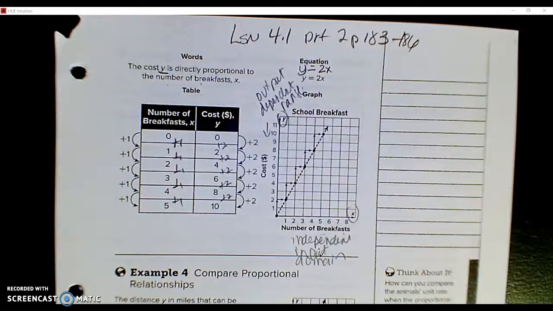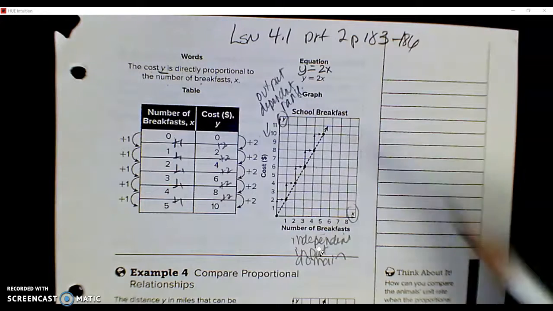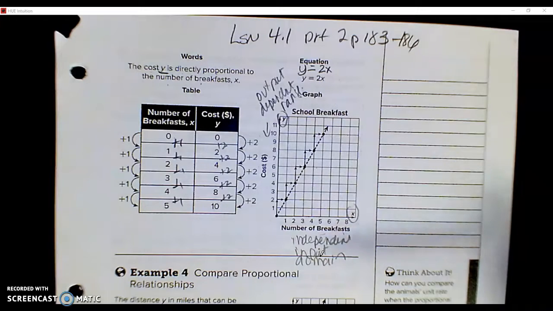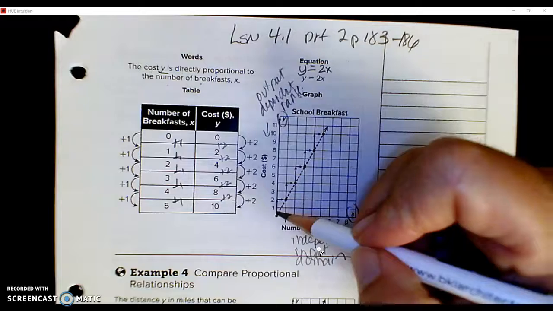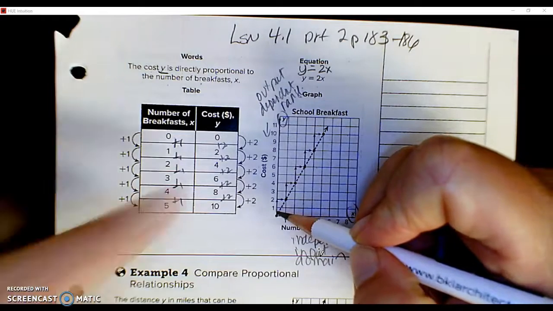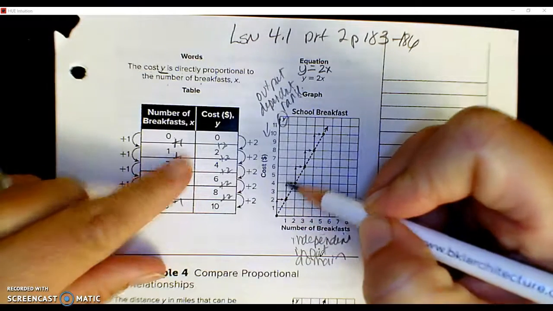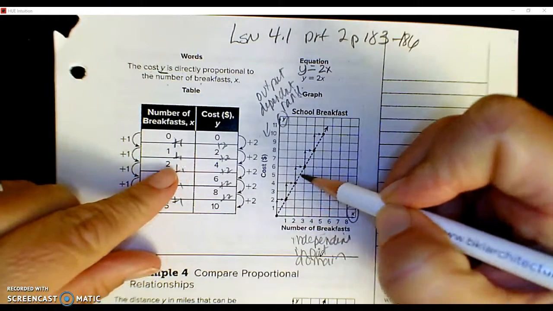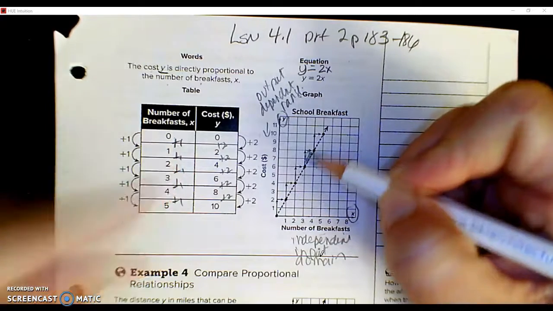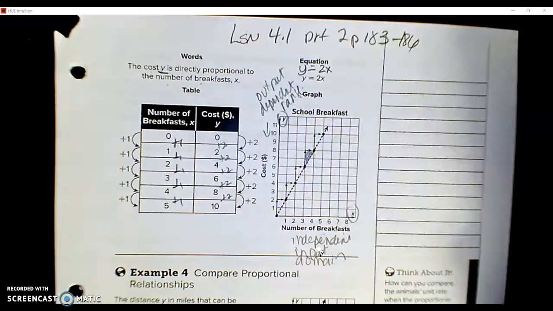If I ask you 3 or 4 ways to describe what's on the y-axis, you have to shout that out to me. So I could go to the constant rate. It's 2 costs for 1 breakfast, 2 costs for 1 breakfast, 2 costs for 1 breakfast. So that's our constant rate. We'll know that rate is the same no matter where I go, right?